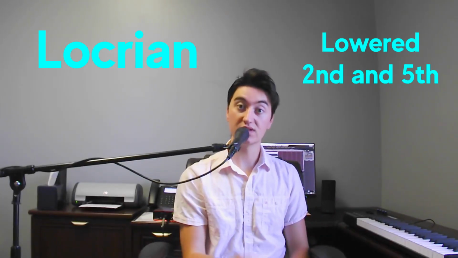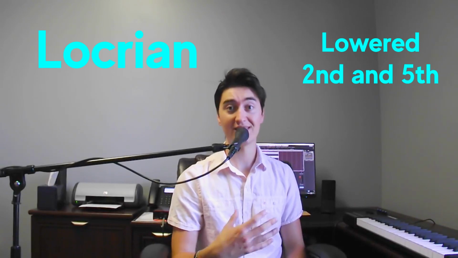And next, probably the least used and least understood, is the Locrian scale, based off of the B. What's to note about that one is that it's crazy and not very used. However, if used properly, it can actually sound pretty cool. I've heard pieces before that really use it well. To note about the Locrian scale is a lowered 2nd and the lowered 5th, which obviously gives it that diminished type feeling.